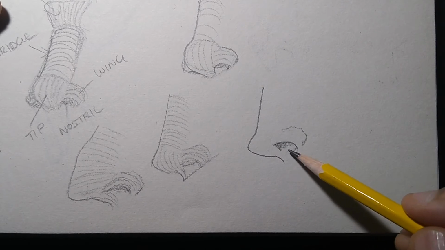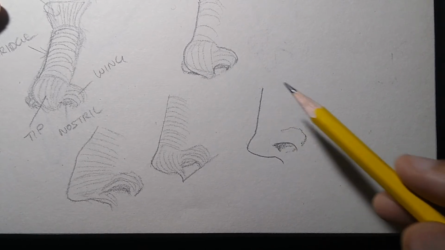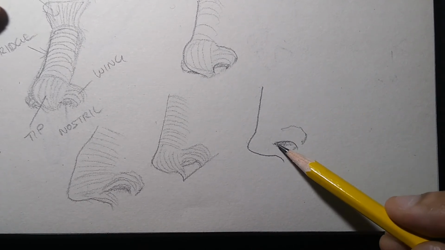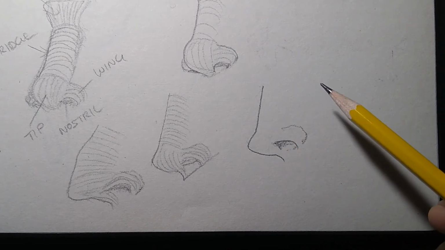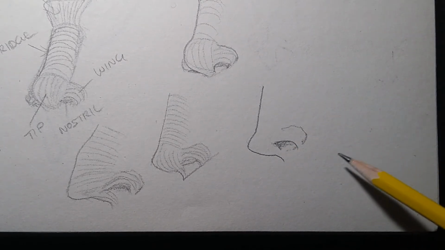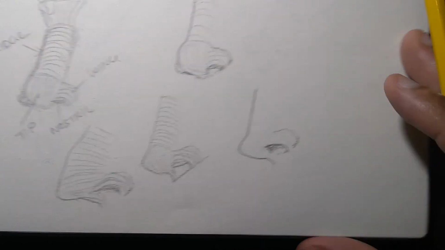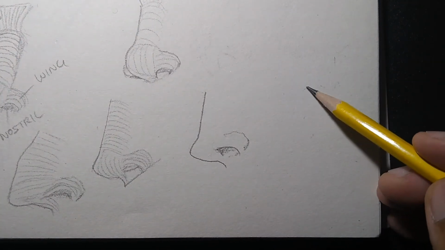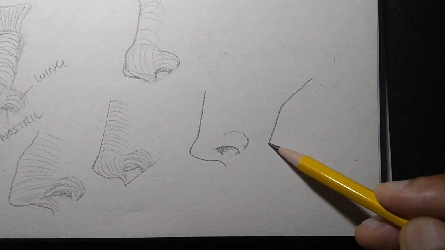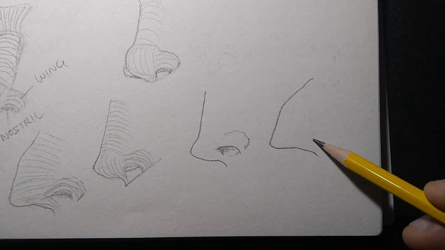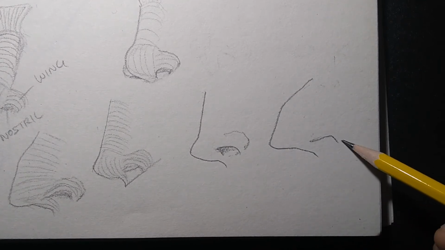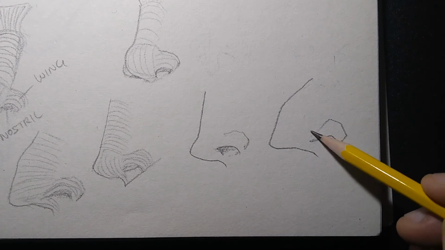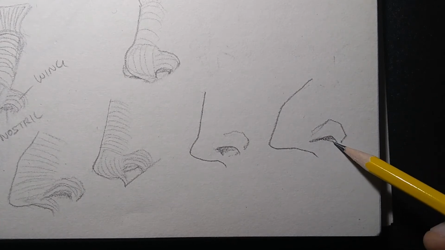If you look closely, this nostril is not a round shape. So you have to pay attention. That can also change. And finally, this exaggerated nose. But still, you can still maintain the realism of it.